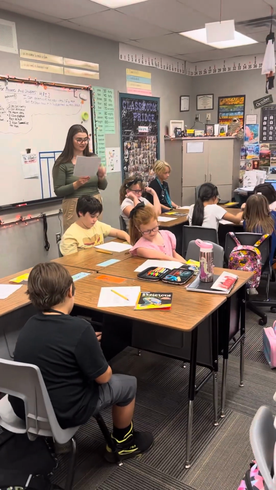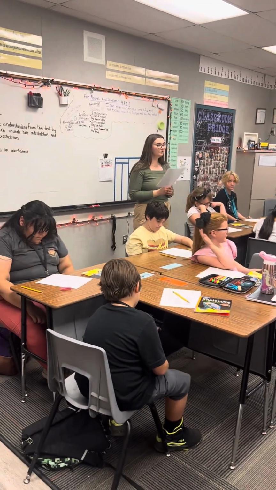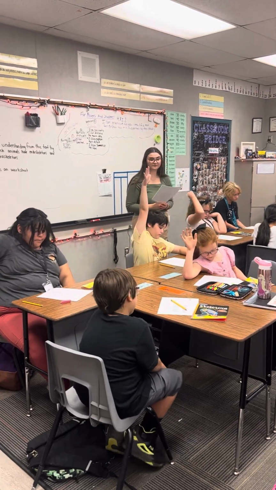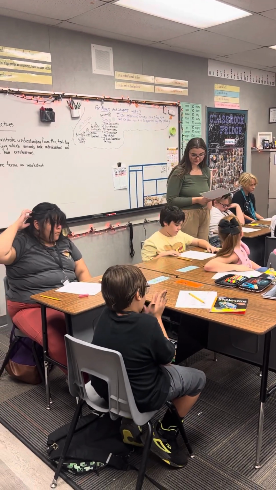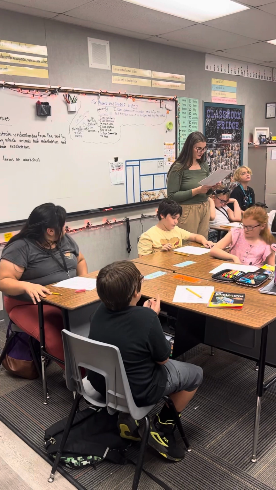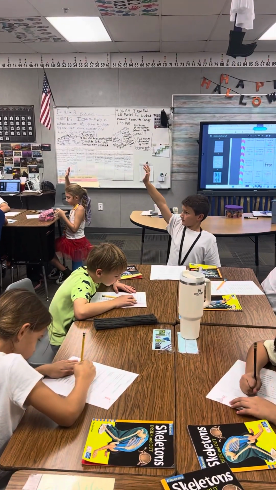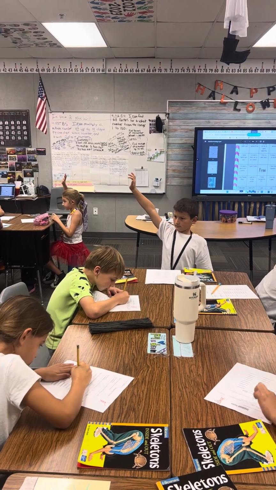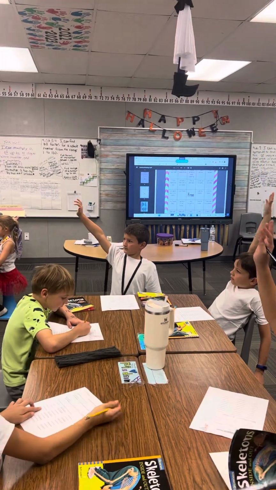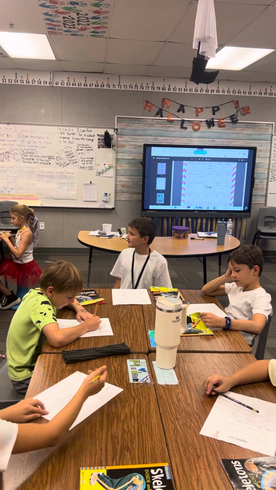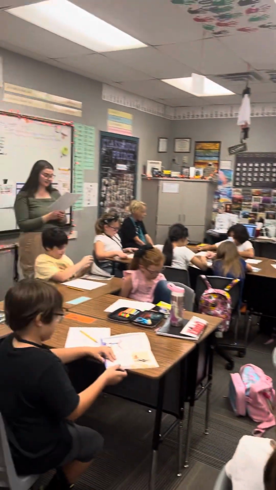It has a hard shell on the outside. Number 4, beetle. Exo, good job. A killer whale. This one was a little bit tricky, but there is a picture in your book. Thomas? Endo, the skeleton's on the inside.